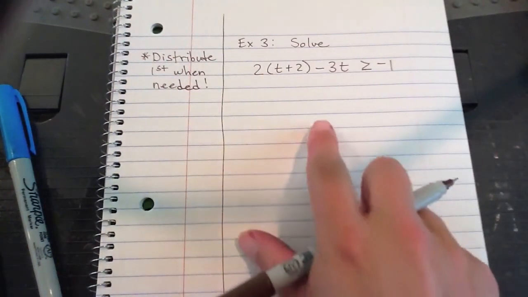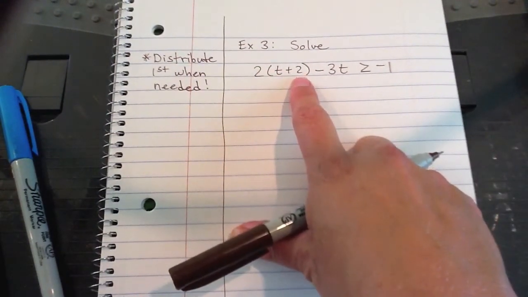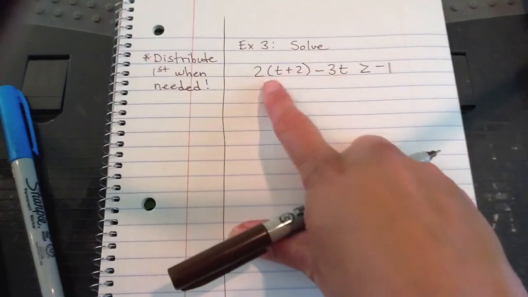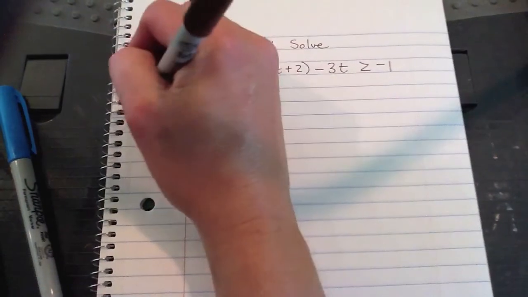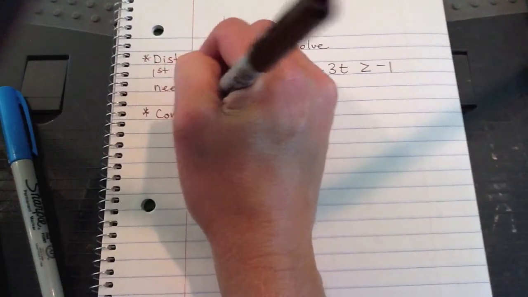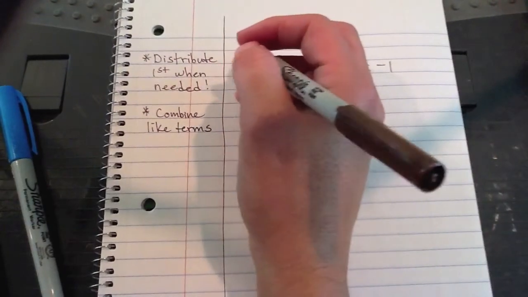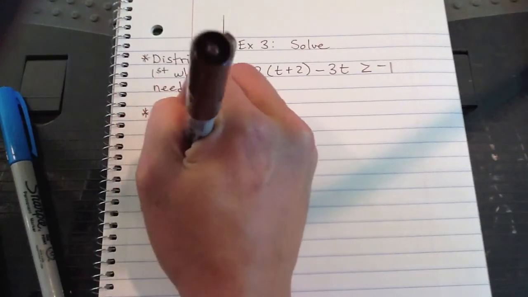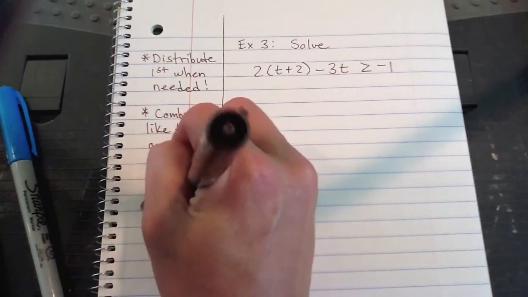Or some of you might remember that rule about trying to isolate just this and then divide. But if you notice, one of the problems in this case is that you have a T here and a T here. So you're actually going to need to combine those. It's not going to help you if you tried to move that away first. Once you do that, you follow the rules that you already know. Combine like terms on the same side, then isolate the variable.